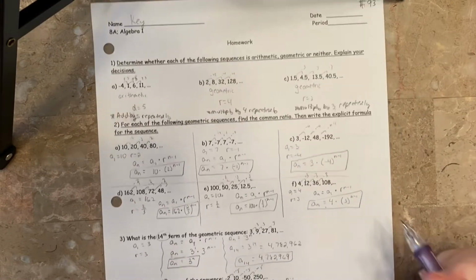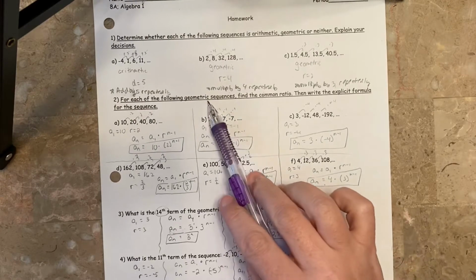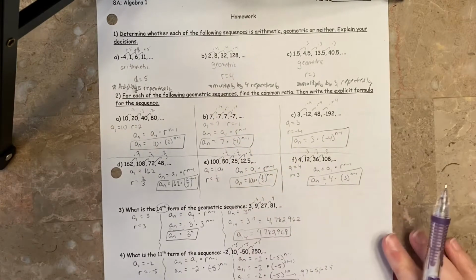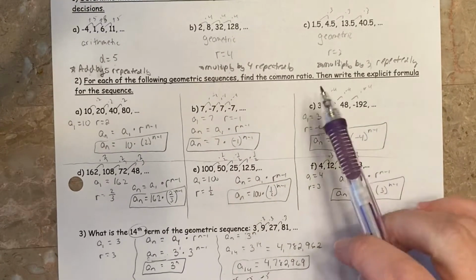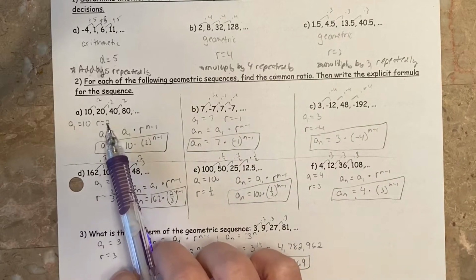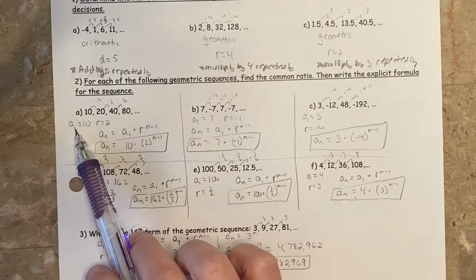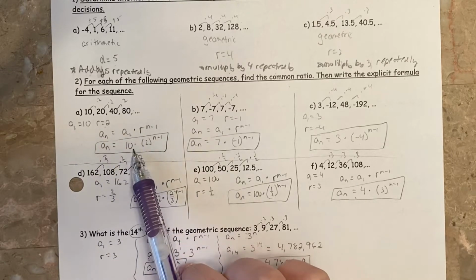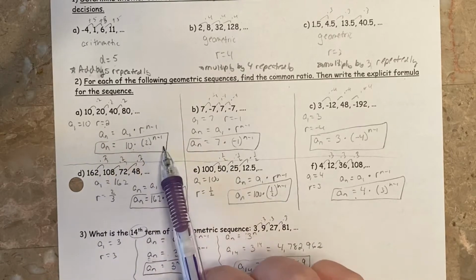All right, so for the next one, number 2, they tell you it's geometric, so all of them are going to have a ratio. What you want to do is find the ratio and then write the explicit formula. So for the first one, the ratio is 2. Remember, for the formula, you need a sub 1 and your ratio. So a sub 1 is 10, ratio is 2. That's what your equation should look like.